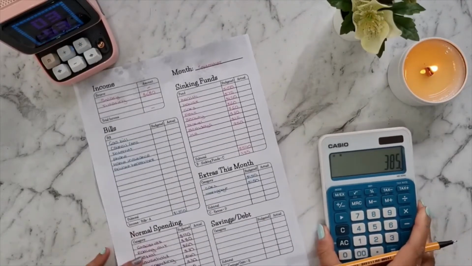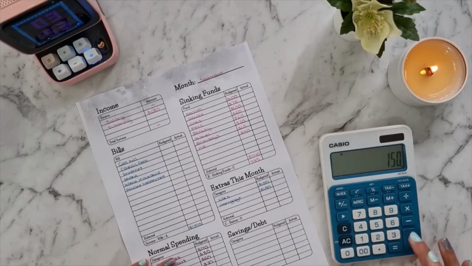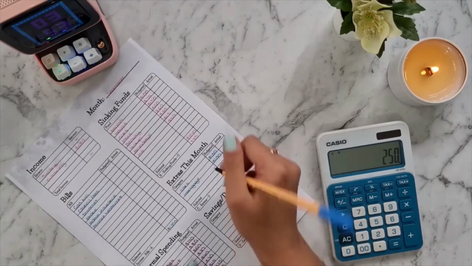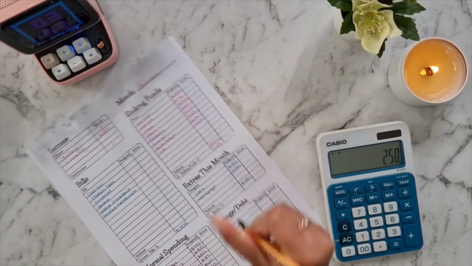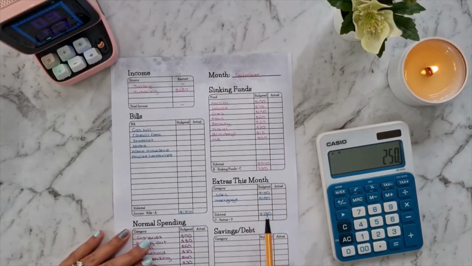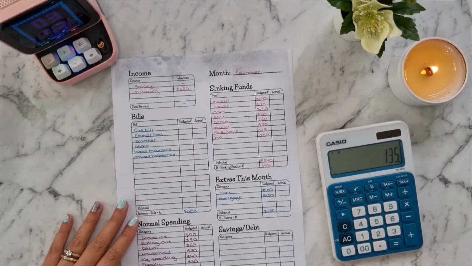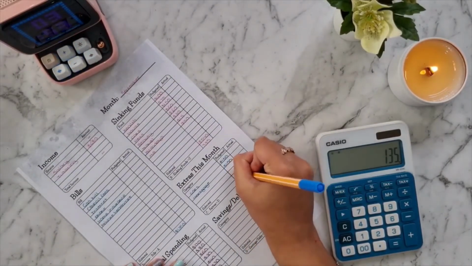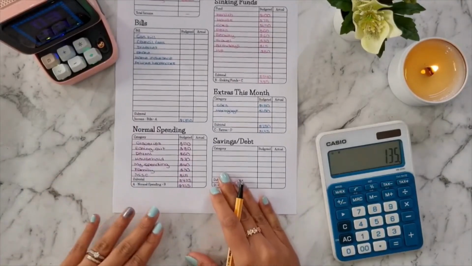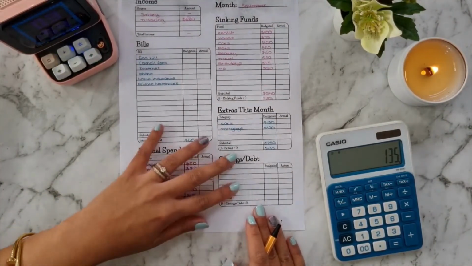So let's do our subtotals. 150 plus 100 plus 100 is 250. Now we just have to do that minus that. So 385 minus 250 gives us $135 remaining. So now we're going into our savings and debt category.